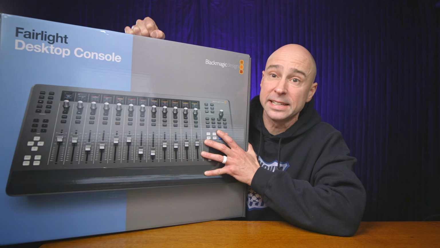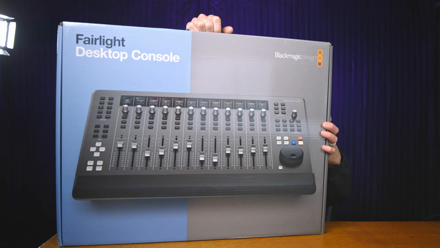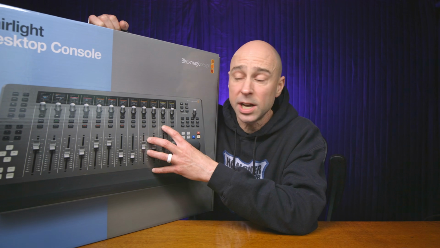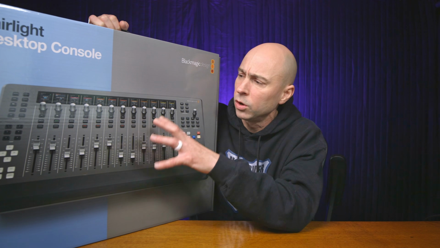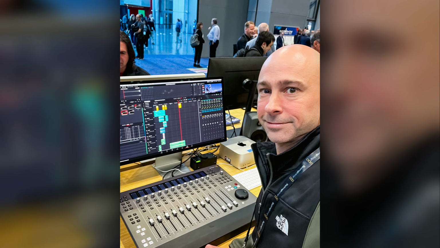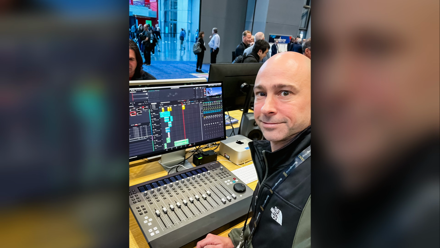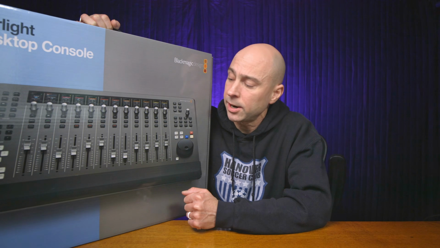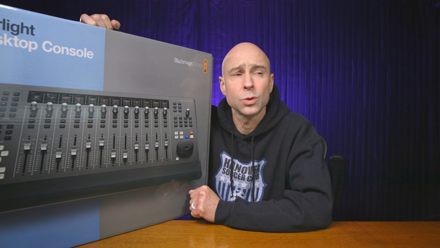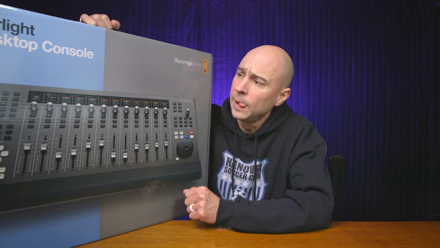This is the Fairlight desktop console. This thing is massive. It's big, but it's got the faders on it. It's touch sensitive on all the buttons and the keys and the dials. It's really cool. I actually had a chance to play with this at the event NAB New York when Blackmagic was there. Really cool here, and we may even have some more Fairlight console components coming that we can play with and try, but this is one of them.